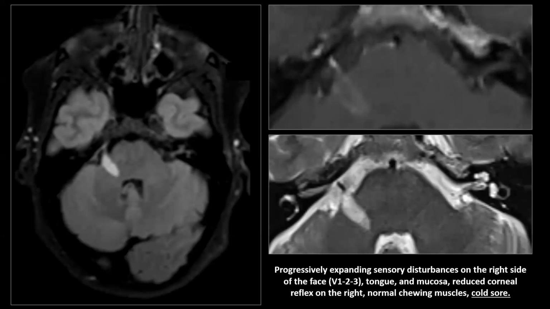This patient had, as expected, because this is approximately the place where the trigeminal fibers run in the brainstem towards the trigeminal nuclei, sensory disturbances on the right side of the face. But normal chewing muscles. This could be an area of demyelination due to multiple sclerosis, but no other white matter lesions were present. Very important in this patient is that the patient also had a cold sore, which led us to a presumed diagnosis of a herpes simplex rhombencephalitis.